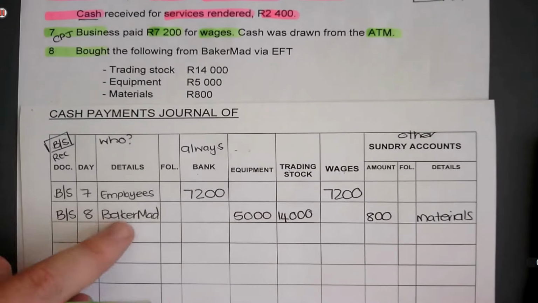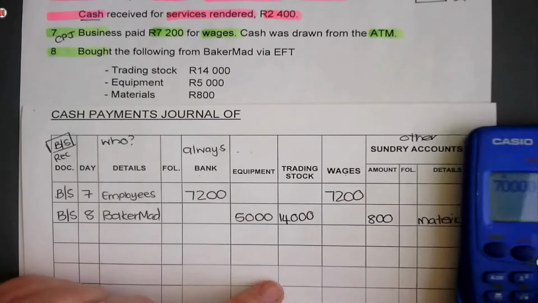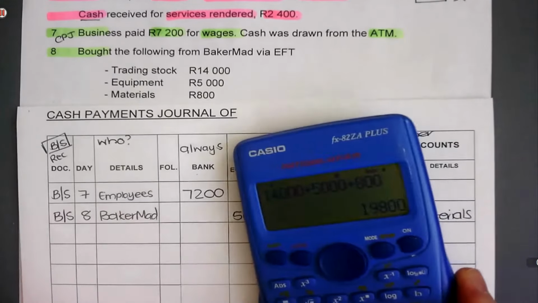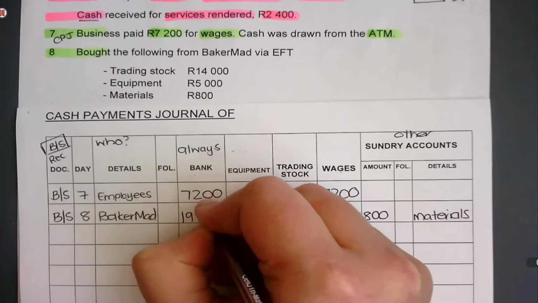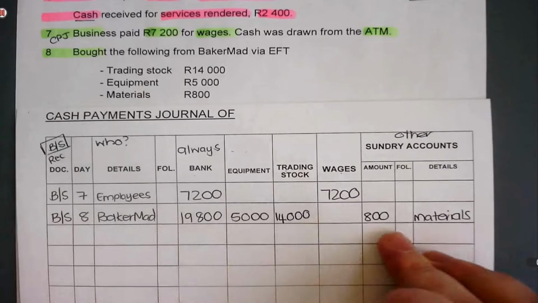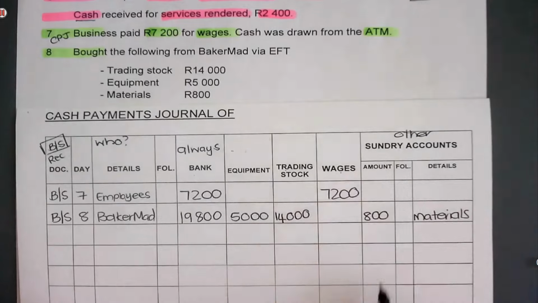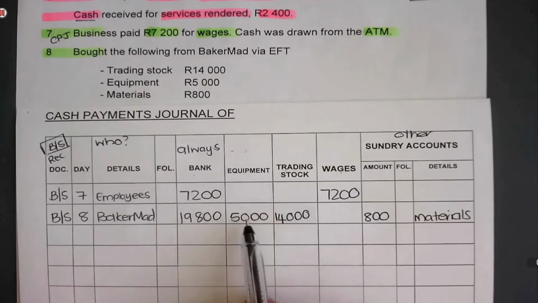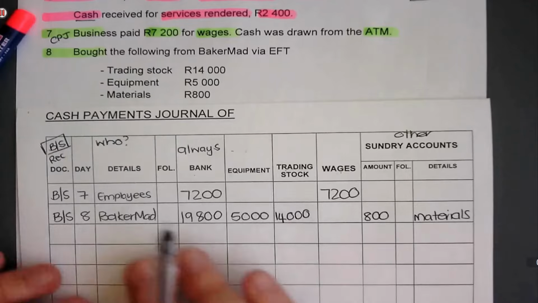So how much essentially did they pay Baker Mad in total? The way that you're going to figure that out is adding all three of these together. So 14,000 plus 5,000 plus 800 is going to give you 19,800, but I always like to check. And so they paid Baker Mad 19,800. It's split up like this so that they can see exactly how much they spent on equipment, 5,000, how much on trading stock, how much on materials. Because we don't want to just put down 19,800 under equipment, and then they're like, why did we spend so much money on equipment when they actually didn't? So you split it up like that.